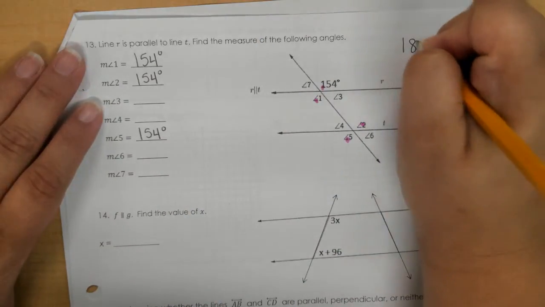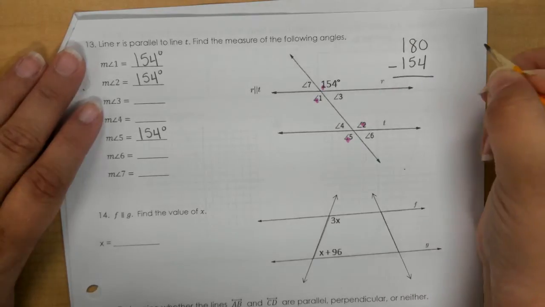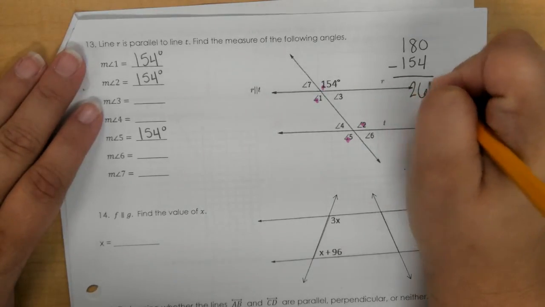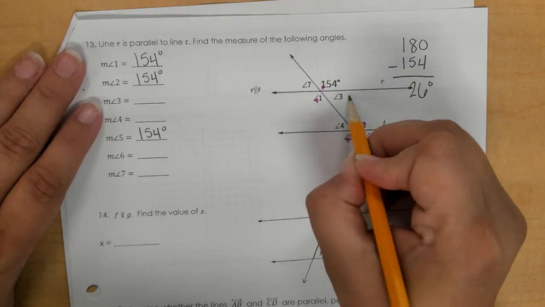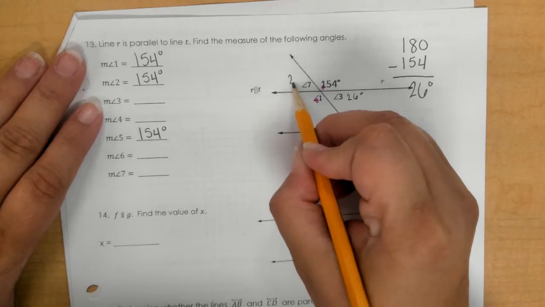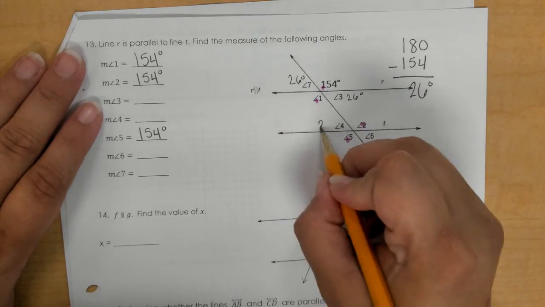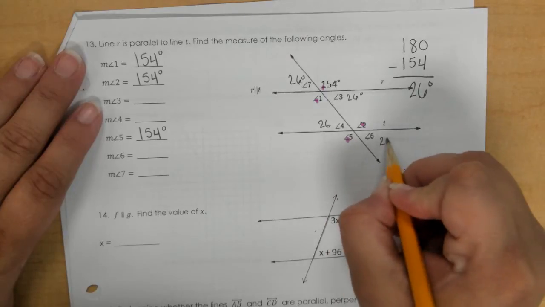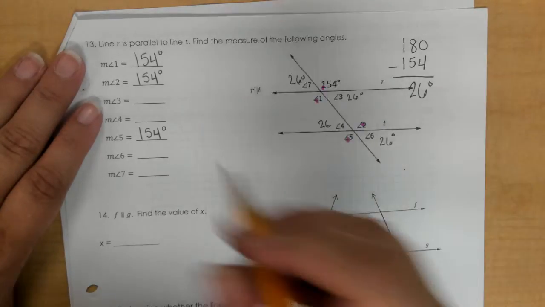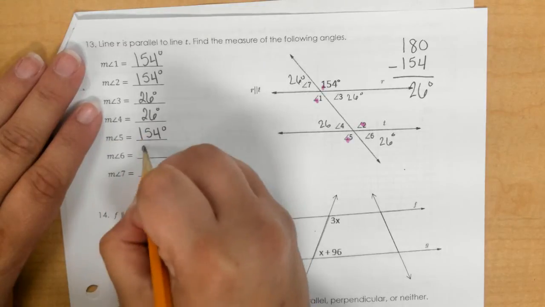Then we take 180 minus 154 to get the remaining angle measure, which is 26. So like this one here is 26, and then vertical angles would say that 7 is 26. Corresponding would be that 7 and 4 are 26, and vertical 4 and 6 are 26. So we could fill in 26 degrees for the other angles.